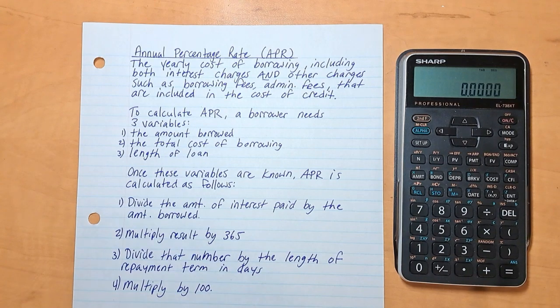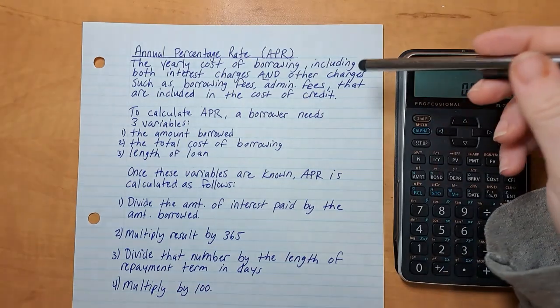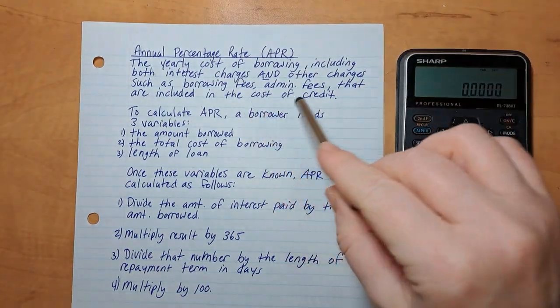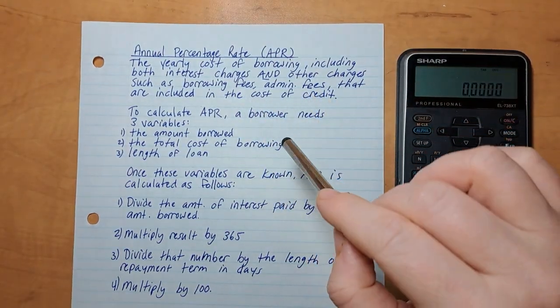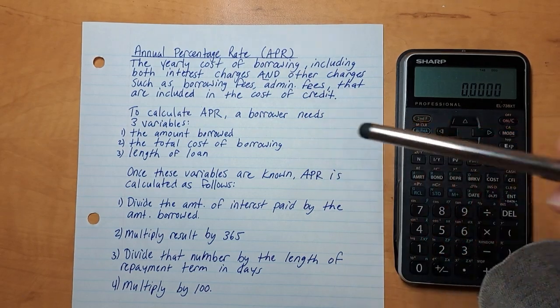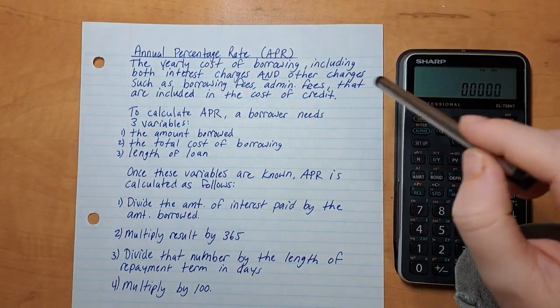Okay, let's look at annual percentage rate, or APR. So the annual percentage rate is the yearly cost of borrowing, including both interest charges and other charges, such as borrowing fees and administration fees that are included in the cost of credit.